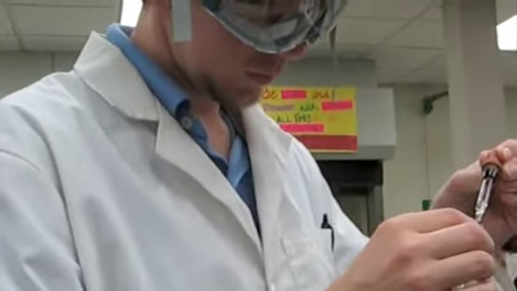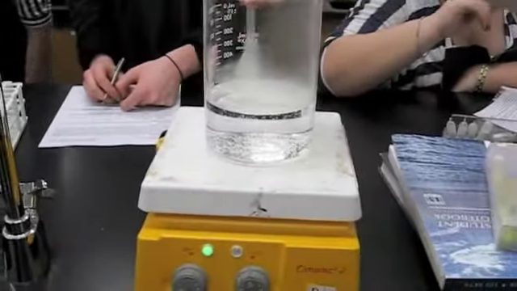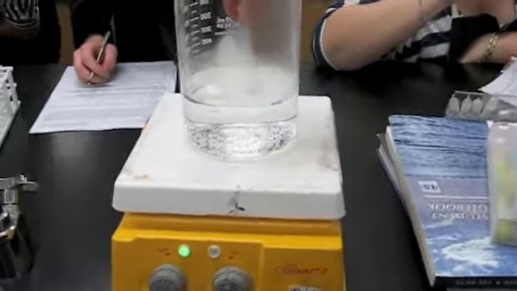Then you go to your teacher and he or she will put 3 drops of sulfuric acid in the tube. Put the cork on and lightly flick the tube to mix it. After that, hold the tube inside the beaker, which is now filled with hot water. You will hold it for about 2 minutes.